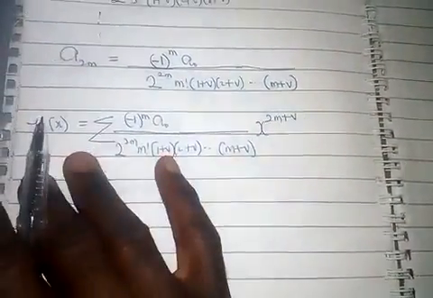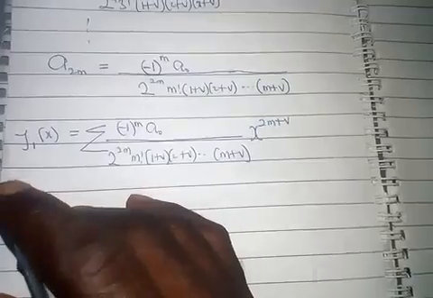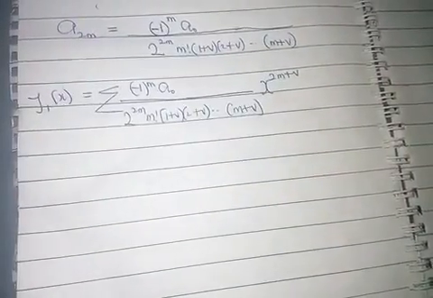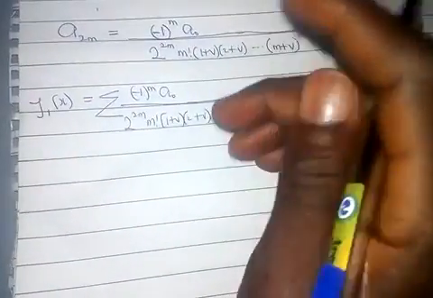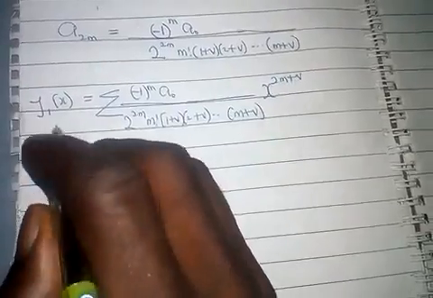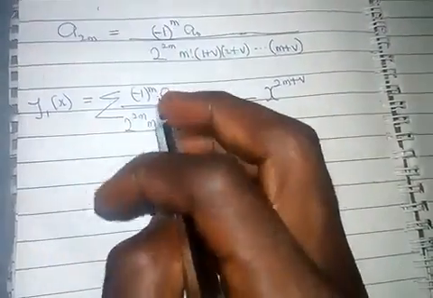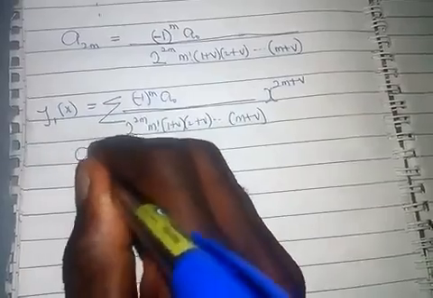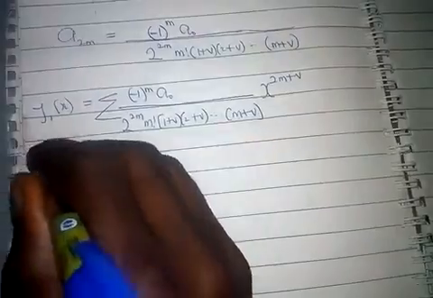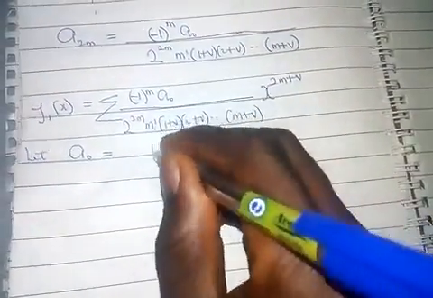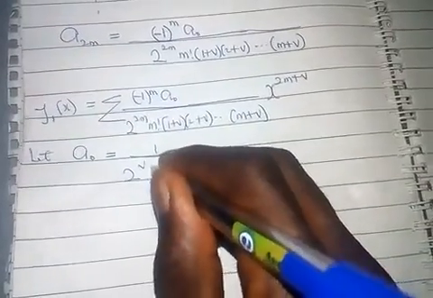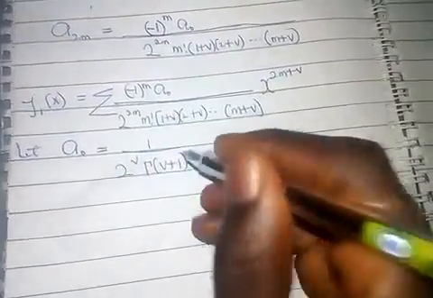So we now have, okay, yes. a naught is an arbitrary constant. So let a naught equal 1 all over 2 to the v, gamma v plus 1.